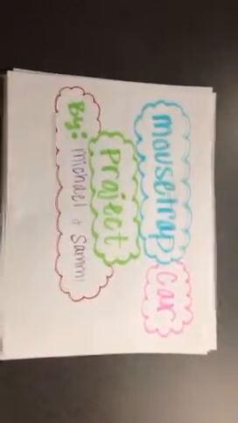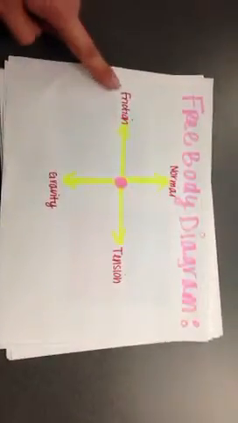Mousetrap Car project by Michael and Sammy. This is our free body diagram. As you can see, the friction is to the left and the tension's to the right. The normal force and the gravitational force cancel out.